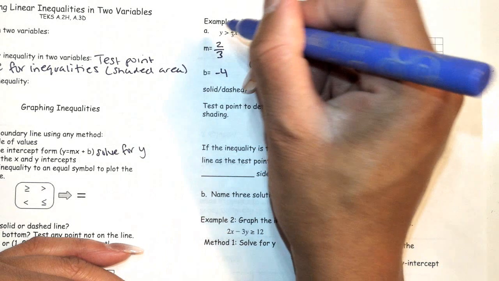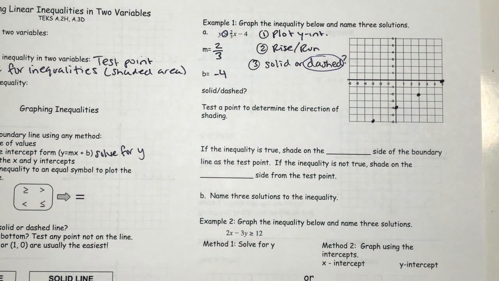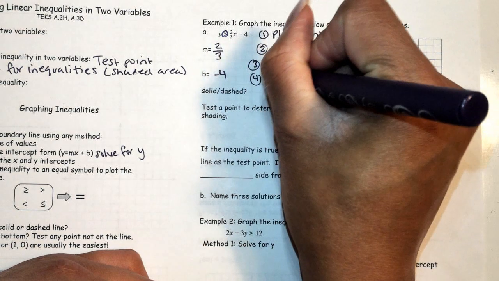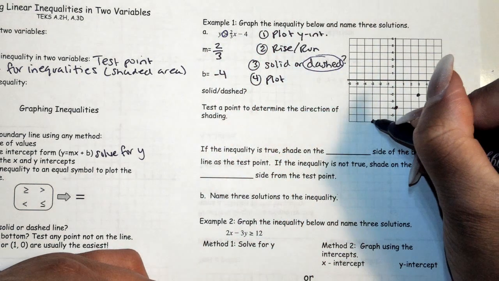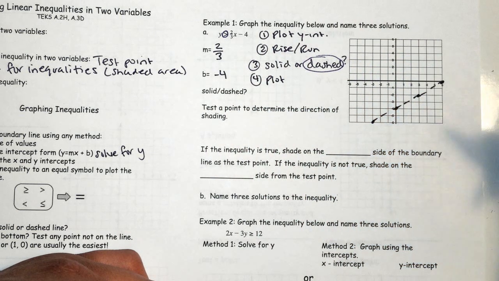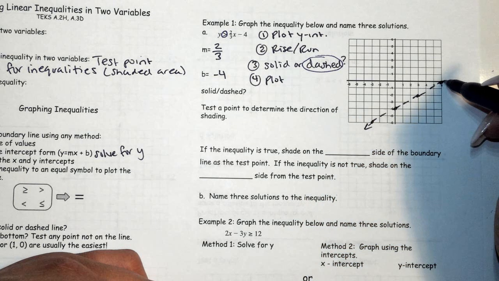Okay, so it's a dashed line because of my symbol. Then I'm going to plot the line. Okay, so there I have it, my dashed line.